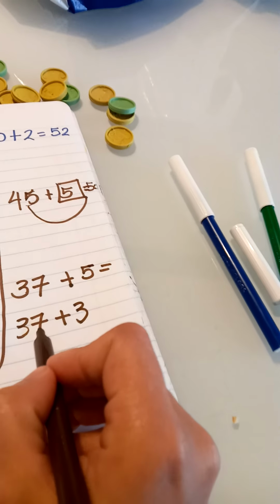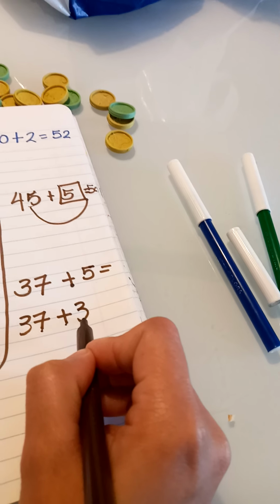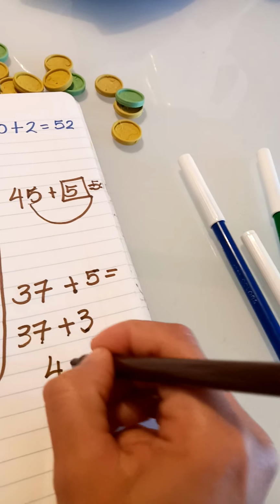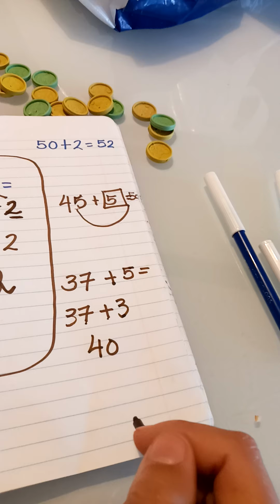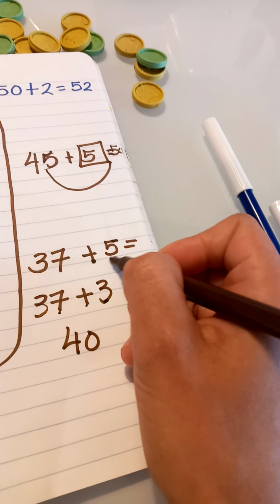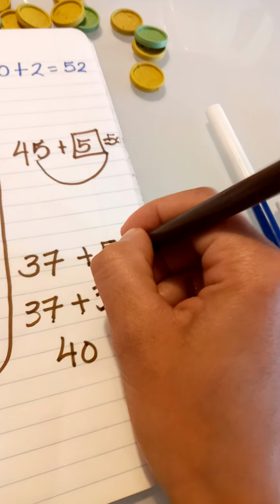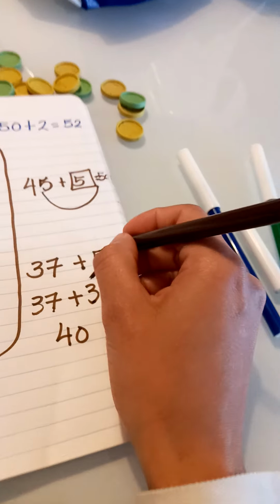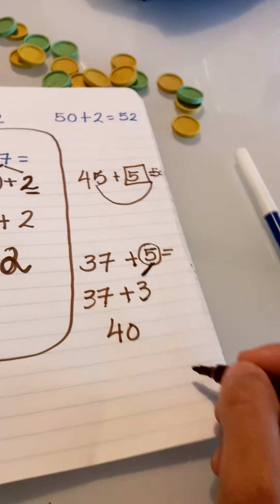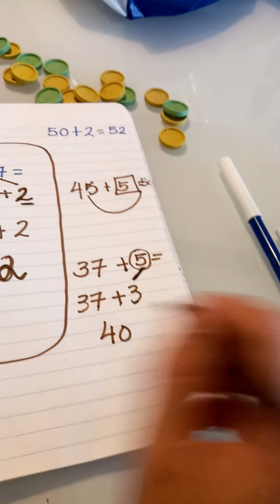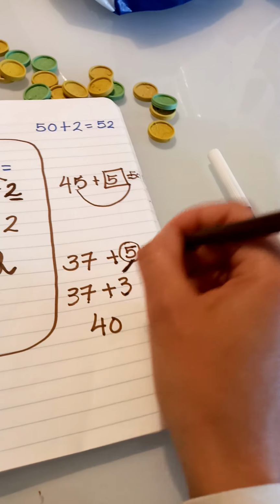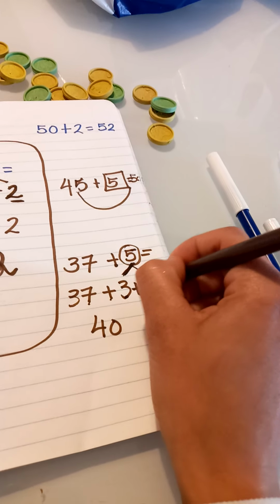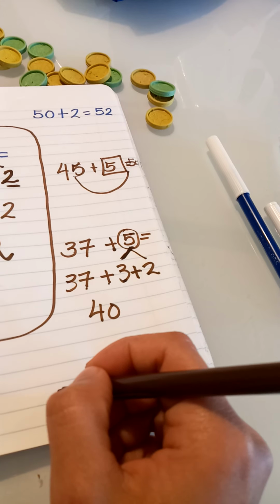So 37 plus 3 is going to make a 40. However, I borrowed the 3 to make 40 from the number 5. So I didn't complete my adding. I still need 2 more from the 5.